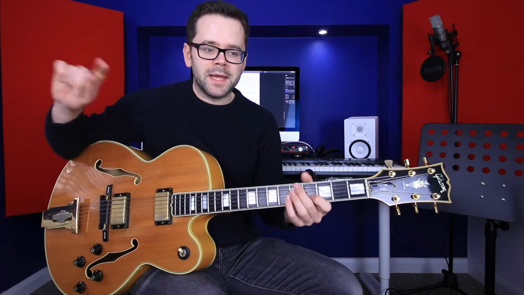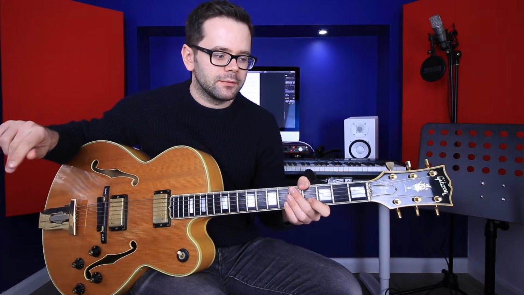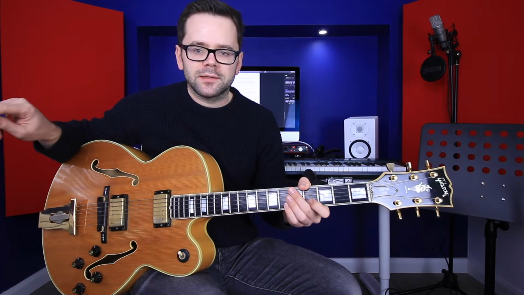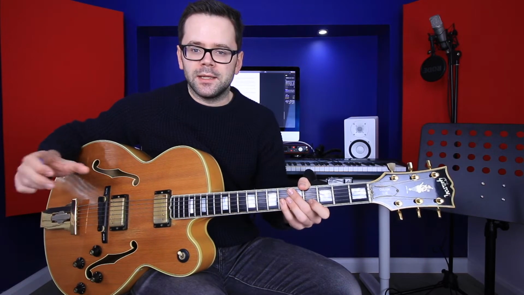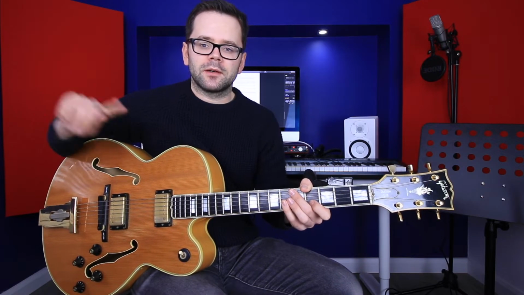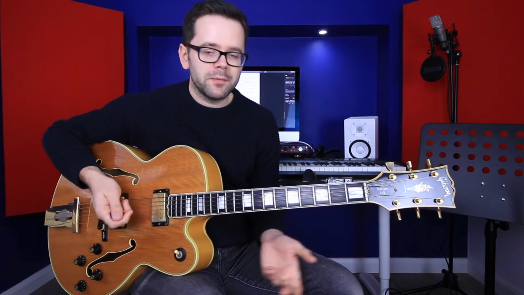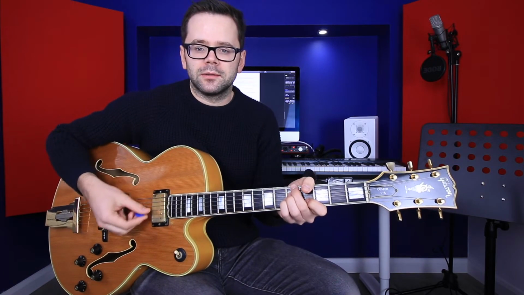You'll see it written Am7 flat 5, A minus 7 flat 5. The other way you can see it is A, then with a little degree sign with a line through it, 7. They all mean the same thing, that you want to play this chord.